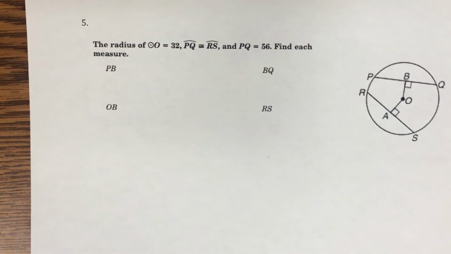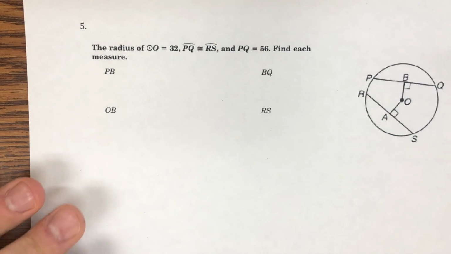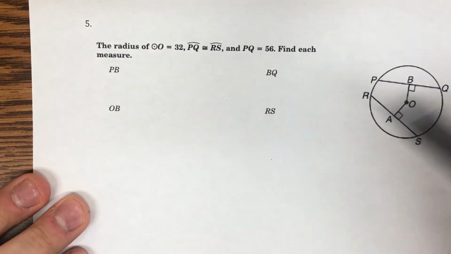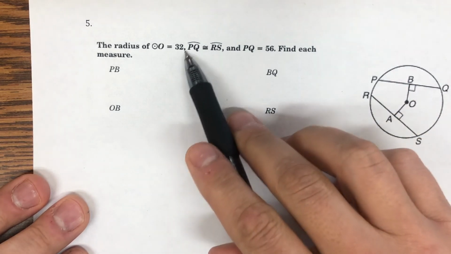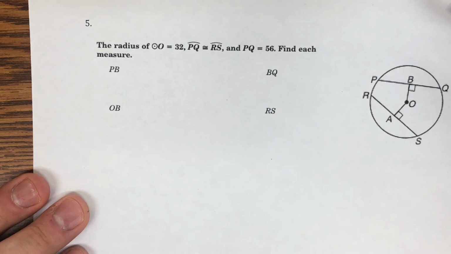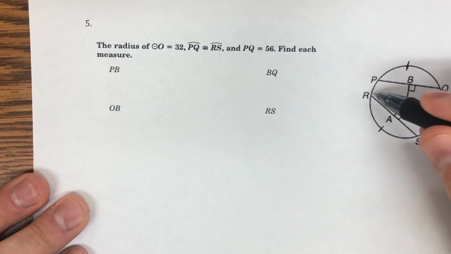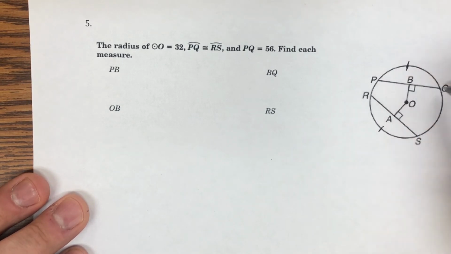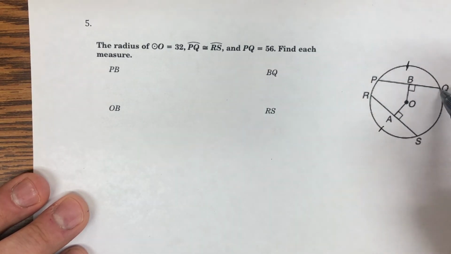All right, so wrapping up for today, number 5. I want to take a look. The problem says that the radius of circle O is 32. Now, I do not see a radius in, so I'm going to have to come back to that. The next step says arc PQ is congruent to arc RS. So the two arcs are congruent. If the two arcs are congruent, that means that their chords are congruent. So PQ and RS are the same length. We also know that PQ is 56. So from P to Q, 56.